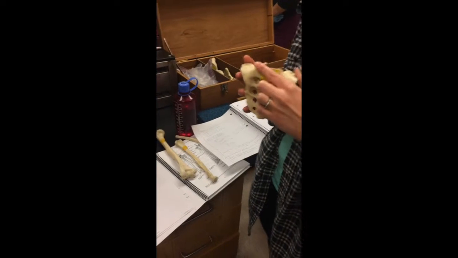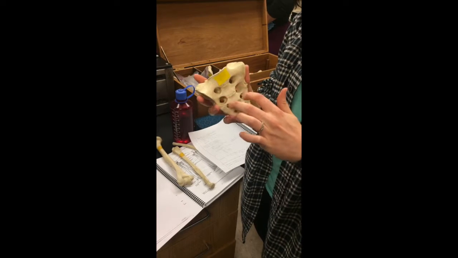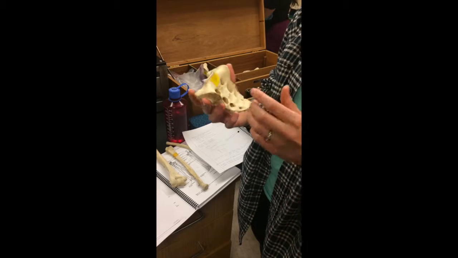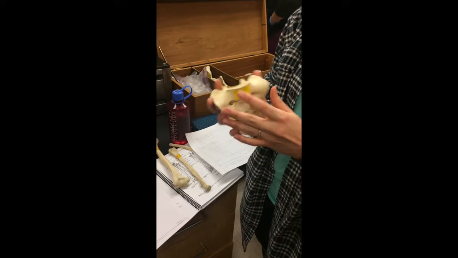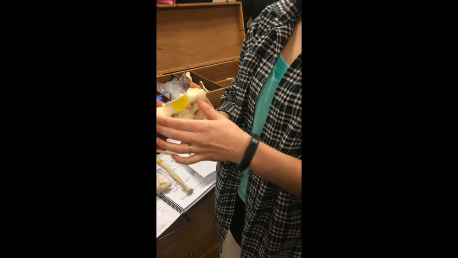Promontory right here. The foramina, you know how the cervical vertebrae have the transverse foramen. These are them right here. These are where the arteries are going to come out, or the veins or nerves or something, I don't know. These are the alas, which, if you know Spanish, ala means wings in Spanish, I think.